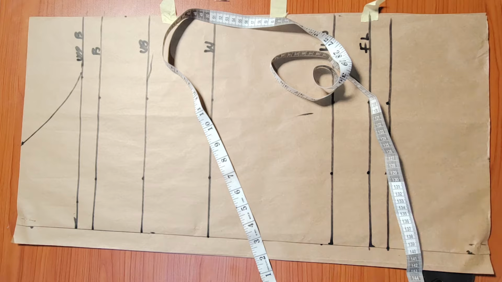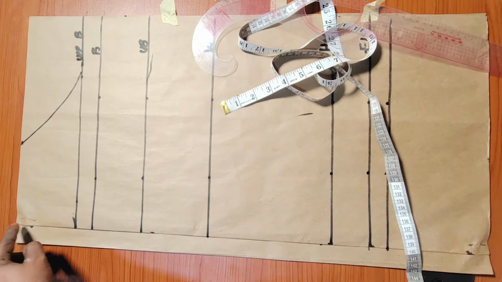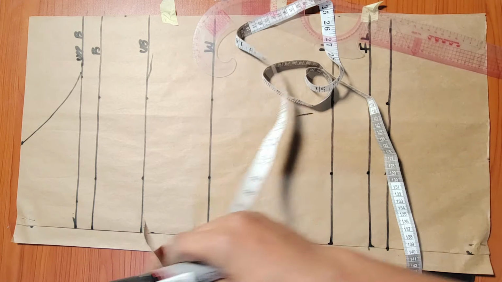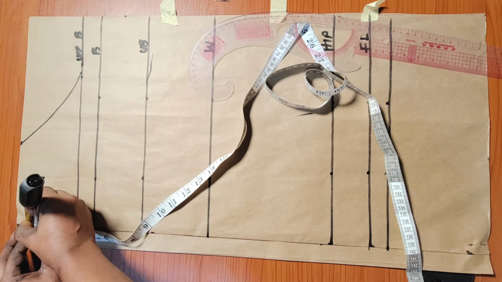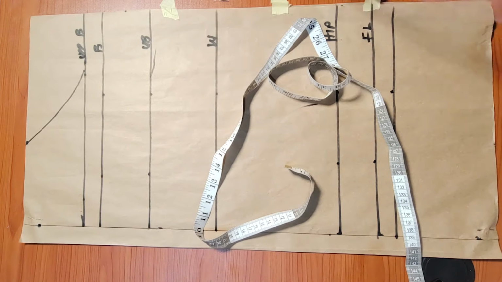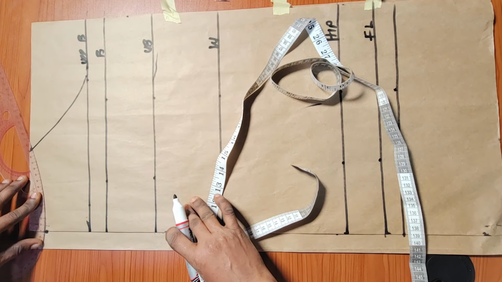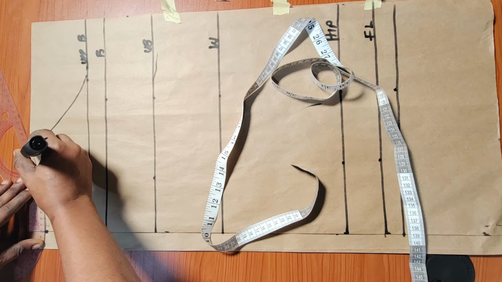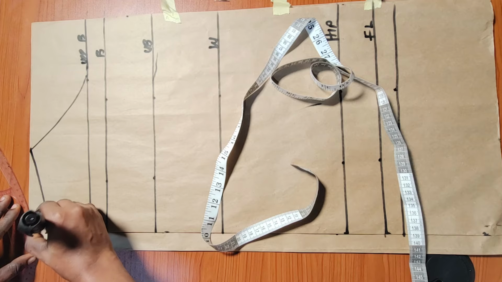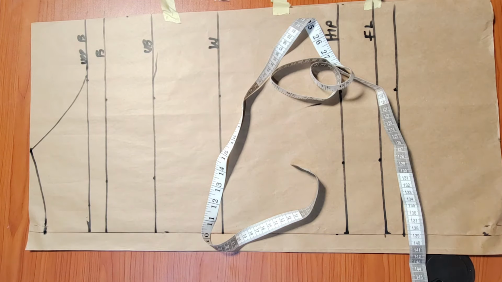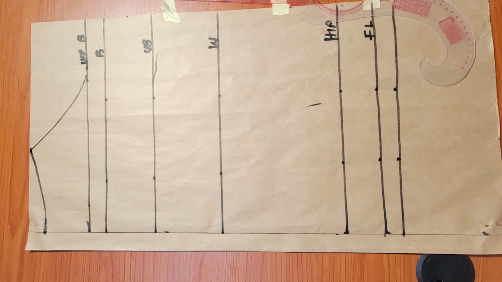Okay. So the next thing we do, this is your armhole, and you want to get the depth of your neck. Just come down by 1 inch. If you want to come down by 1.5, it's fine. But I'm using 1 inch here. Then I'm going to curve it as well. So that way.